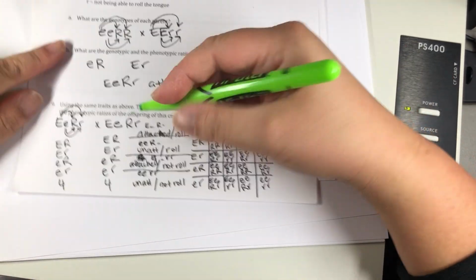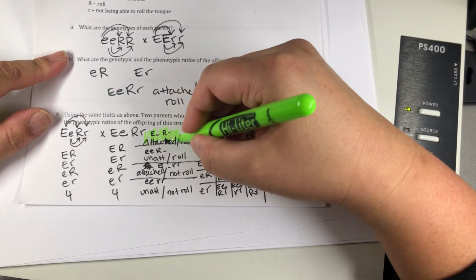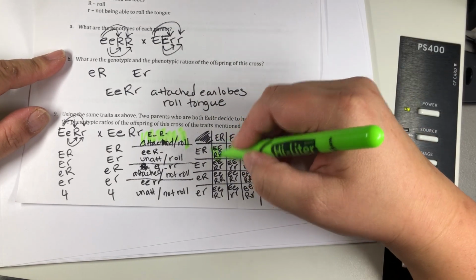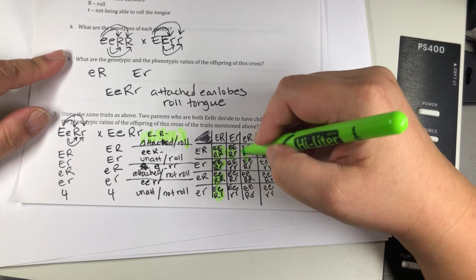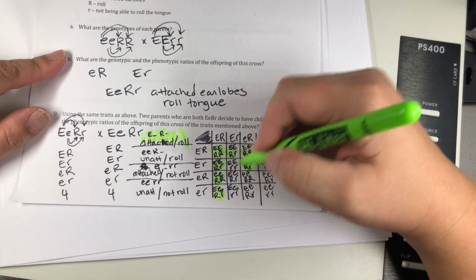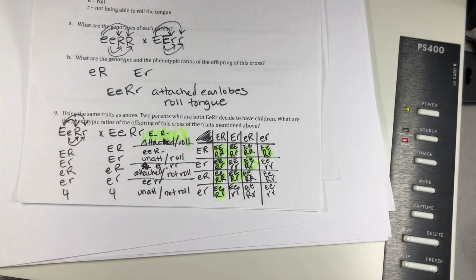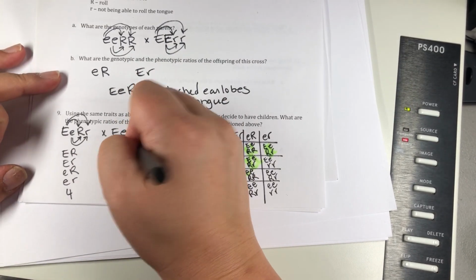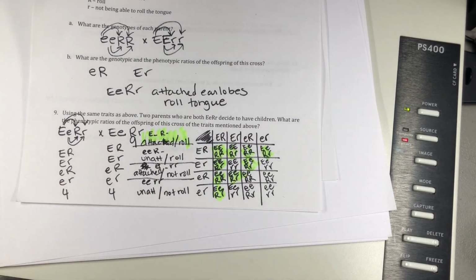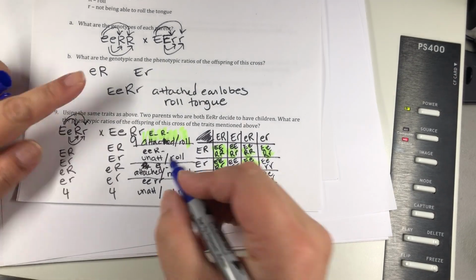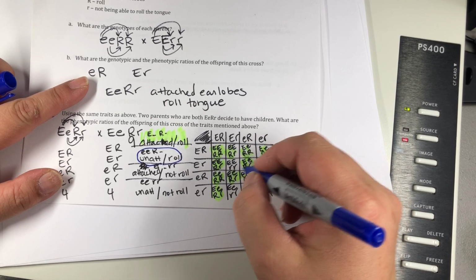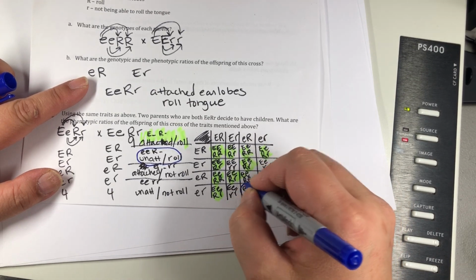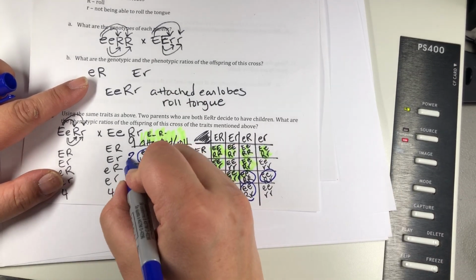So this one, which is going to be this, and this. So it's going to be 9 of those. Need 3 of those.